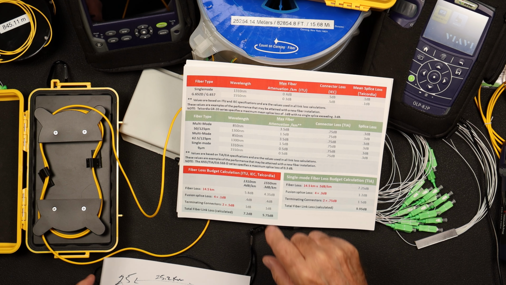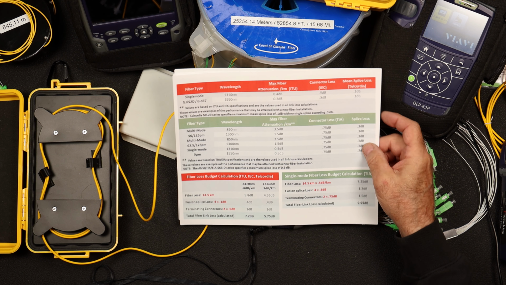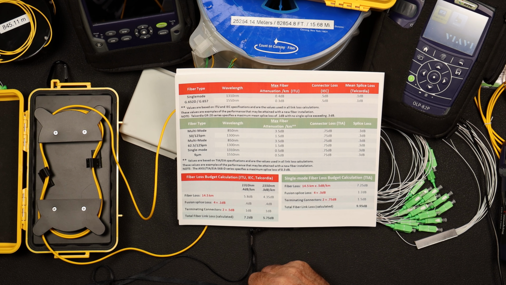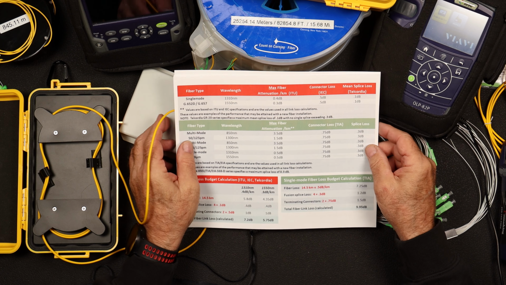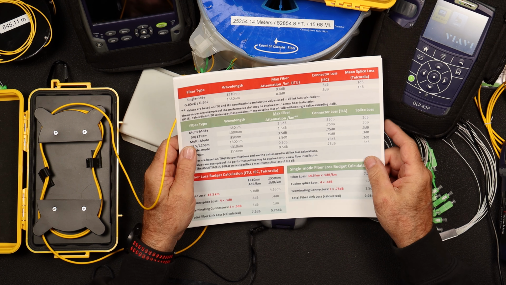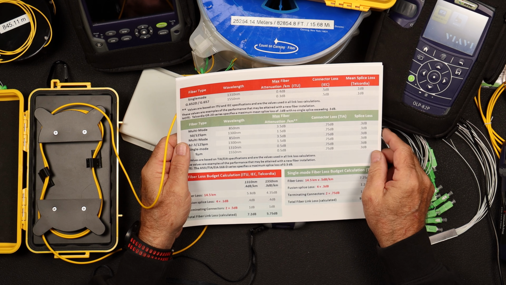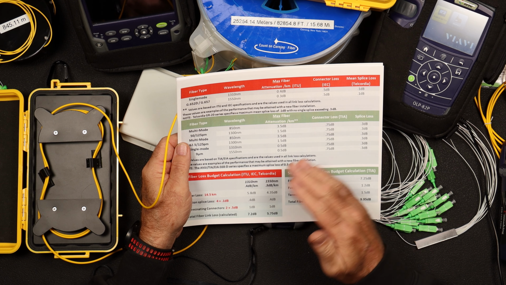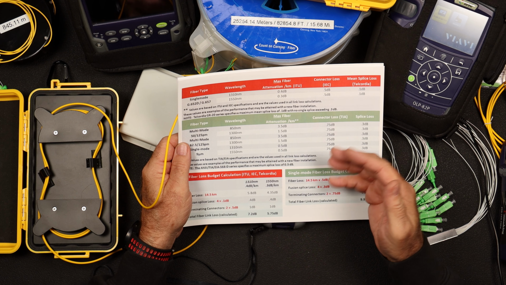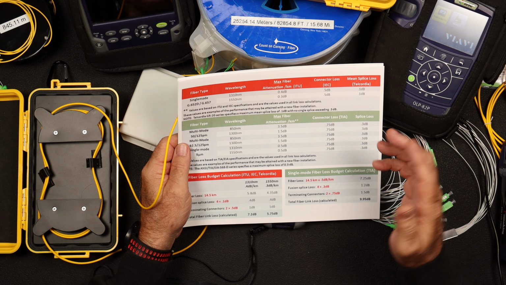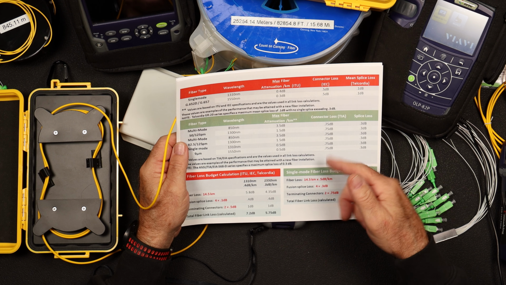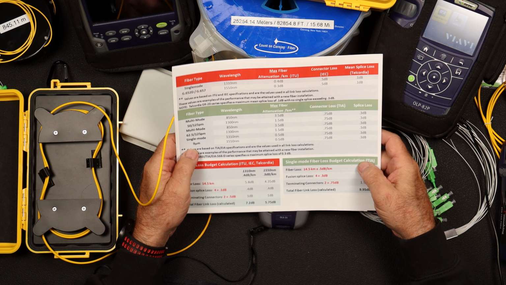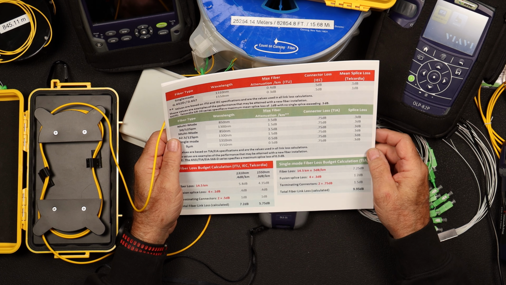So this sheet is available for download. I'll put it down in the comment section, add some links there. So this guy here is the standards as far as all the components that we have: splices, mechanical splices, connectors, splitters. Actually, splitters aren't on here, but if you're interested in that, let me know and I'll get you a chart for that.